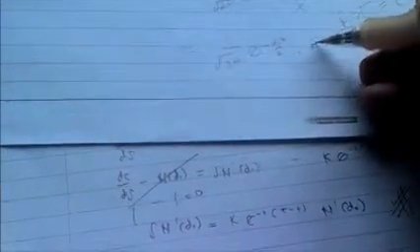So the solution is 1 over root 2 pi e to the negative d1 squared over 2 times S_t over S e to the r (T minus t).